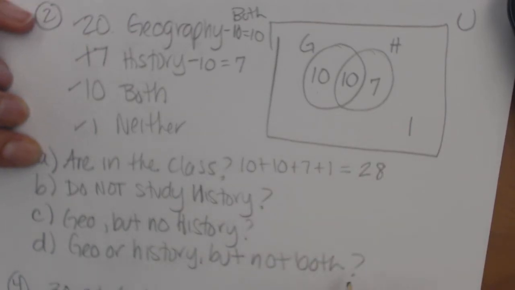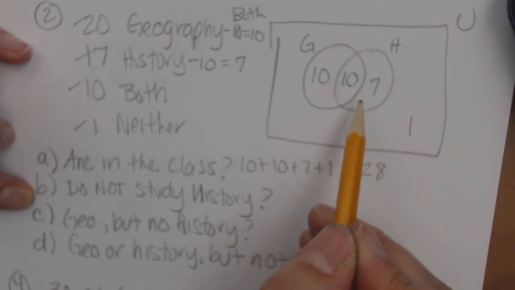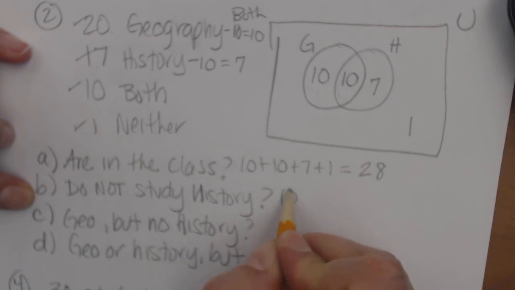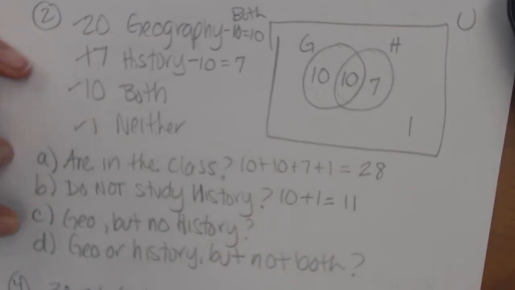So 28 students are in the class. Do not study history. So here's the history circle. We don't want the numbers inside that circle. We want the 10 who just study geography, and we want the 1 that study neither, so we're at 11.